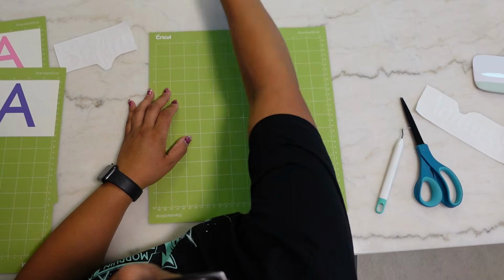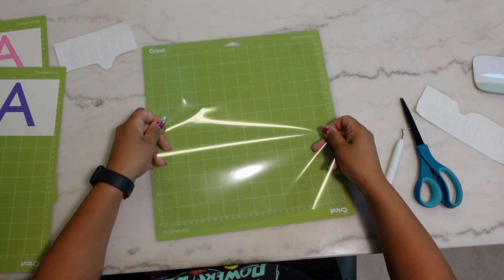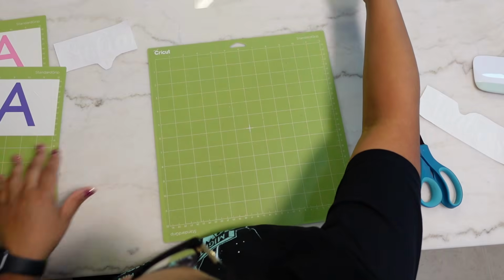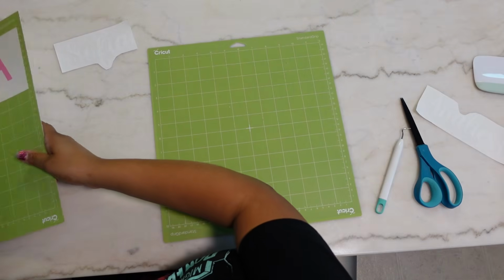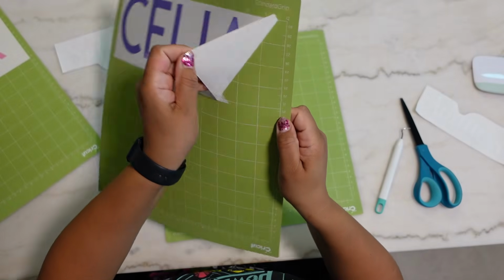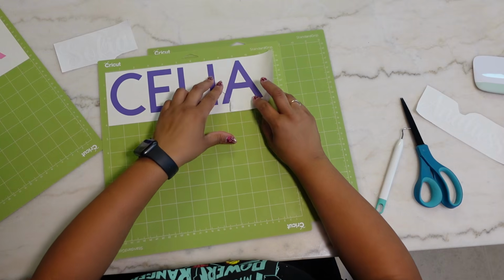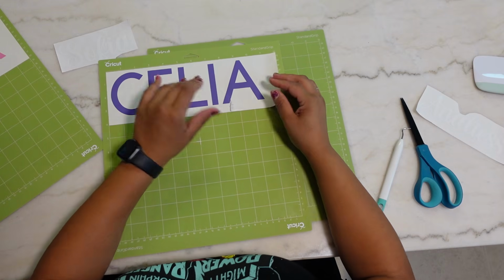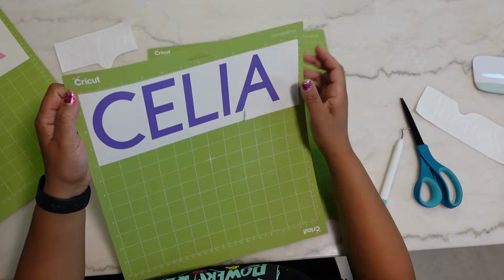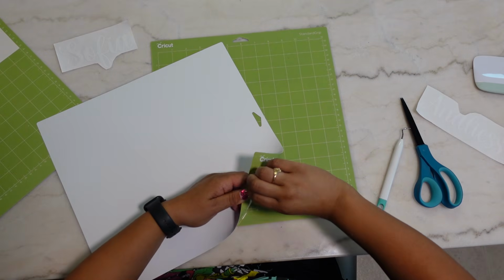So first things first, I'm going to protect my mats and just put the covers back on. Pull these off. Oh, remember how I said about new mats and how extra sticky they are? Yeah, let's be a little bit more careful. Learn my lesson.